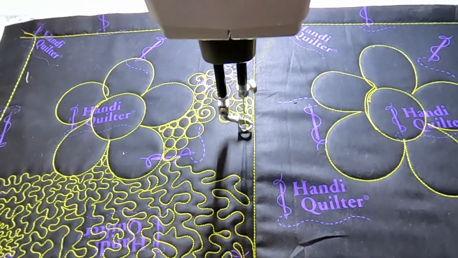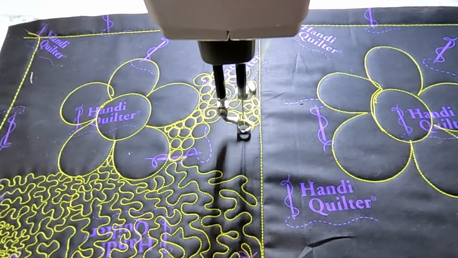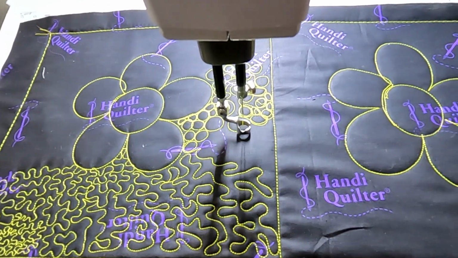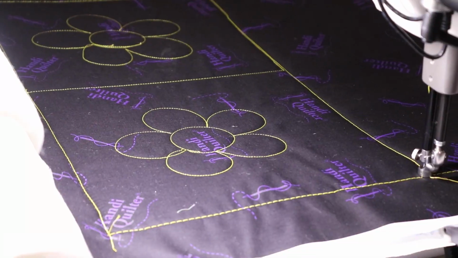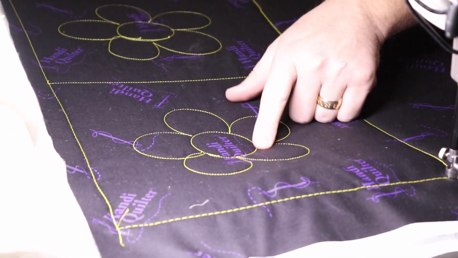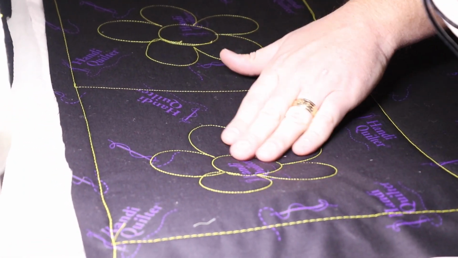Okay, so we call it a background fill, a texture and fill, lots of different ways that we talk about them. But we specifically drew a flower on our block, and we want that flower to stand out and pop in our quilt. Anytime you want something to pop in your quilt, if you quilt densely around it, it allows that object or motif to shine.